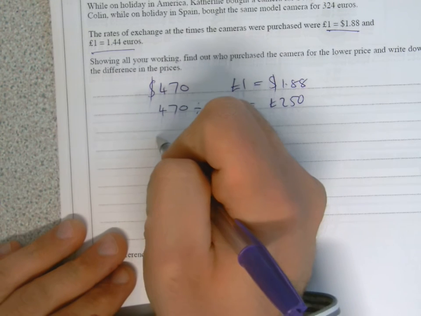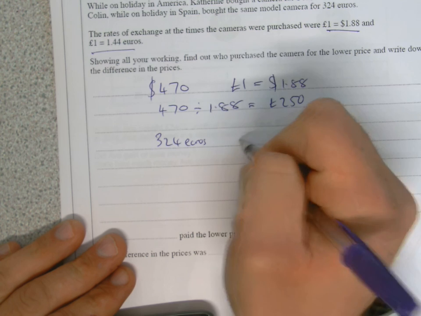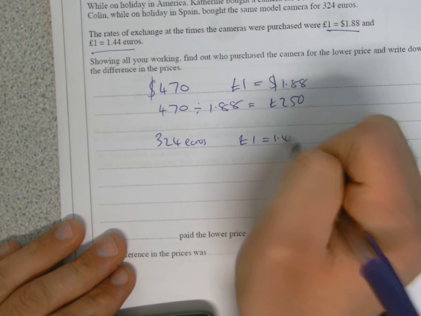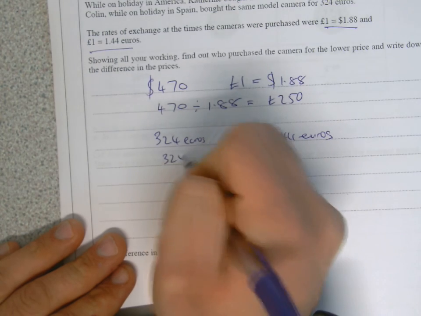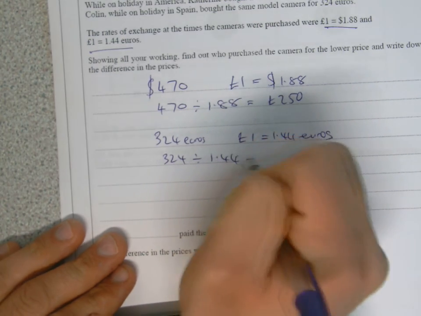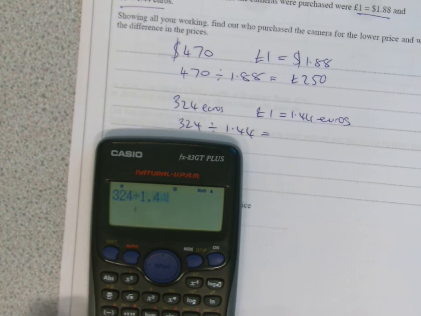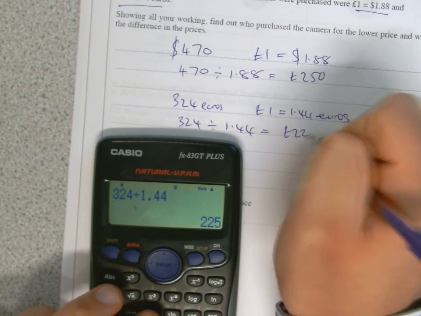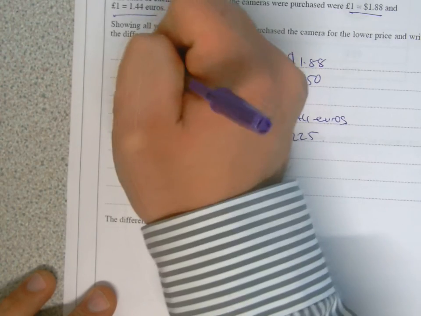And then to do the other one, the euros, 324 euros. We've got £1 is 1.44 euros, so it'll be 324. Again, divide to change it into British currency. And you get £225. So this is Spain, of course. This is America.